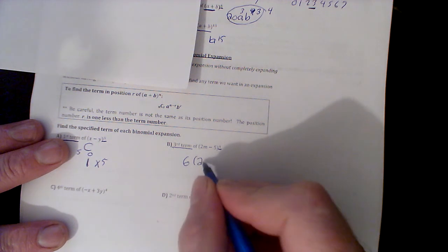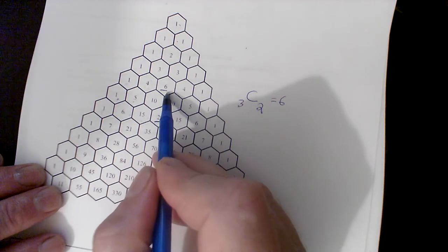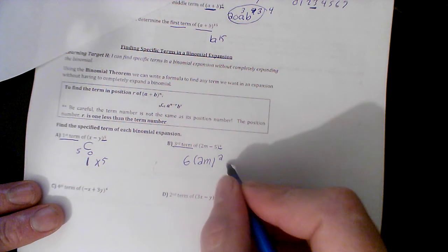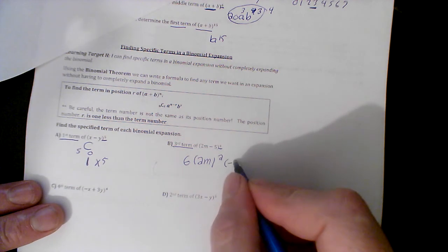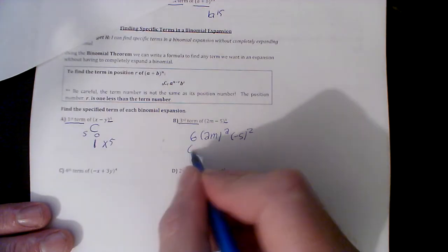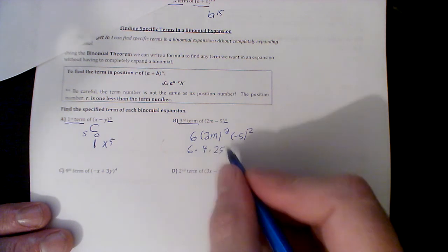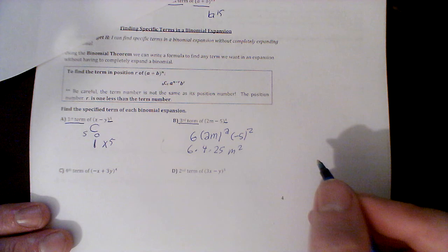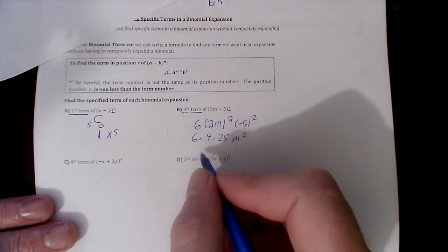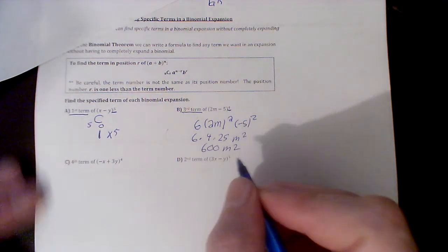Then I'm going to say 2m. It's the 3rd term, so I've moved over twice. So this 4 I'm subtracting 2. Then I take my negative 5 here, and I take that to the second power, just like that. And what do I get? I've got 6 times 4 times, I'll do the number first, 25. But don't forget this m squared. There's the m squared. Alright. So, this would give me 24 times 25, which is, I believe, 600 m squared.